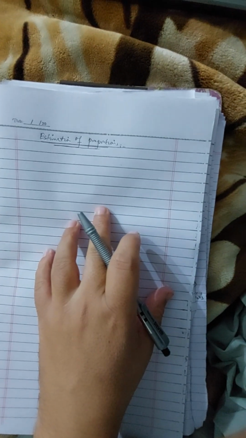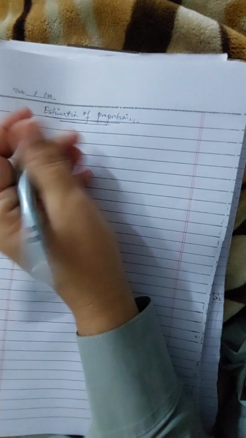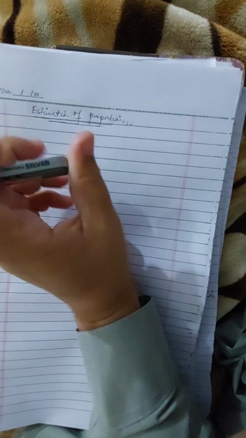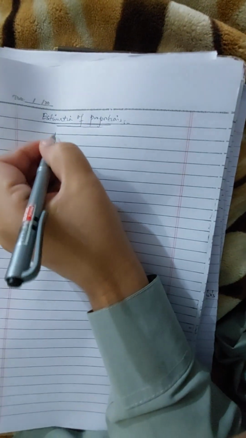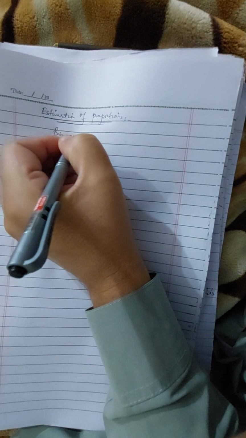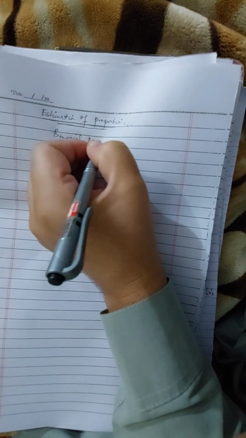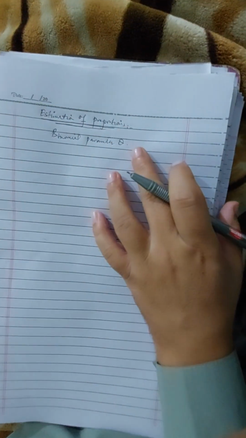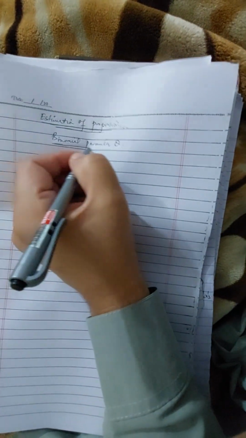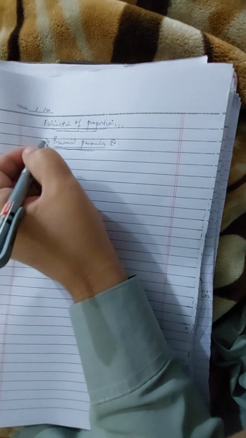So in this video, we will be doing the estimation of proportion problems. The parameter over here is a binomial parameter theta, that is in focus over here.